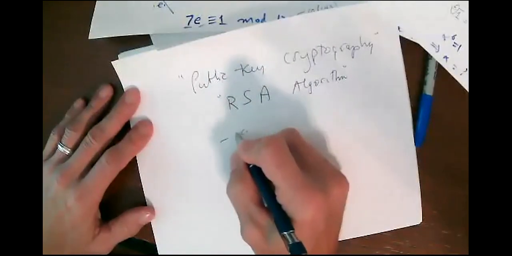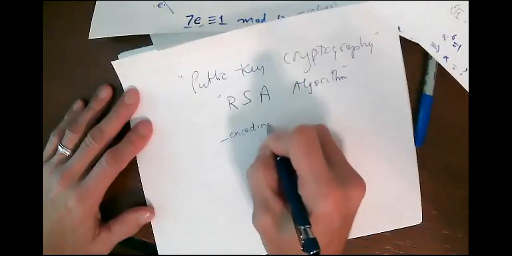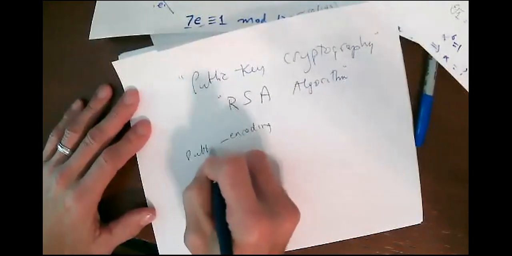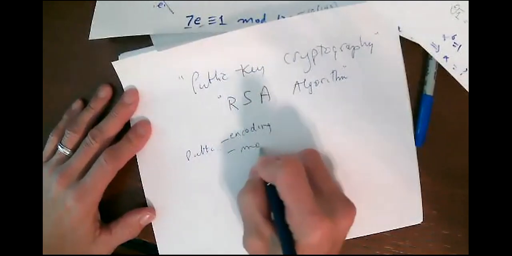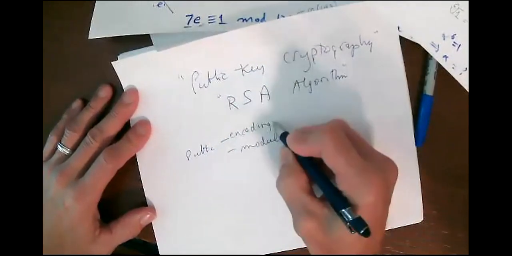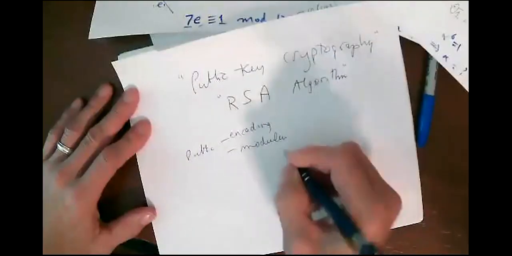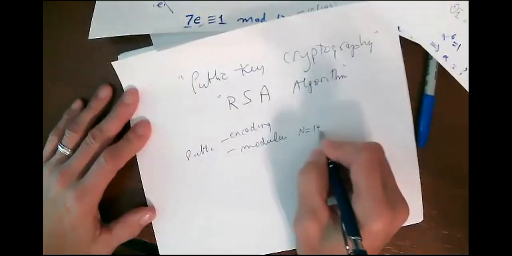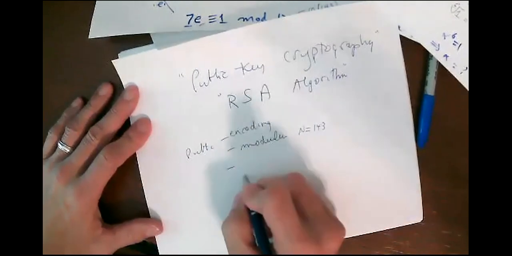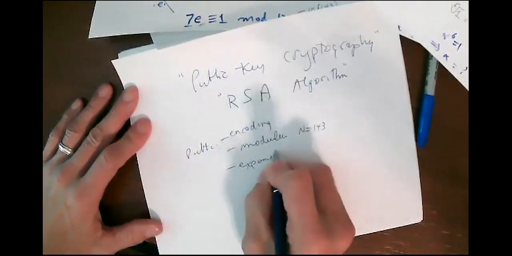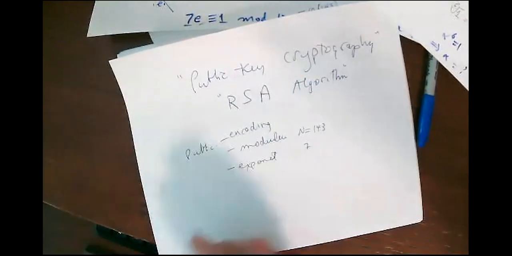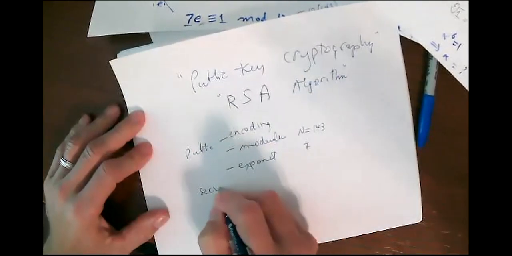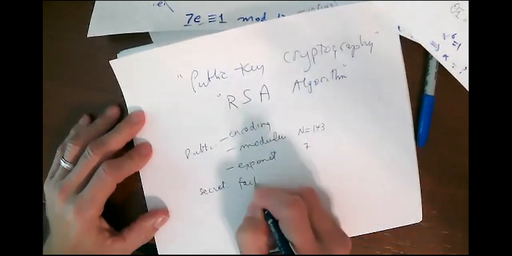And I do want to emphasize that the encoding method is made public, and the modulus is made public. So this was the table that I gave you with the 120 entries. This was the number n, which I used 143. And also the exponent that I used, that could also be made public. That was the 7. The part that's kept secret is just the factorization of n.